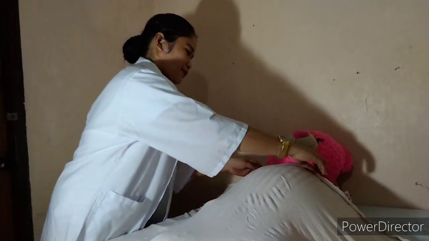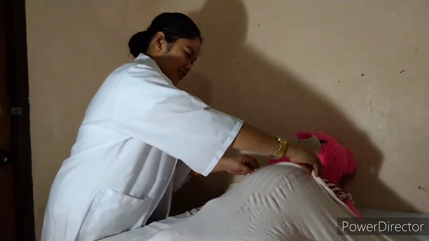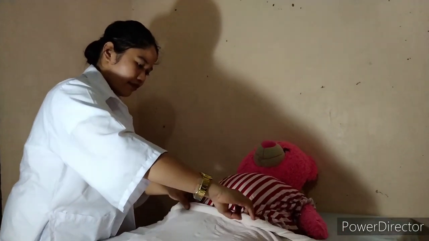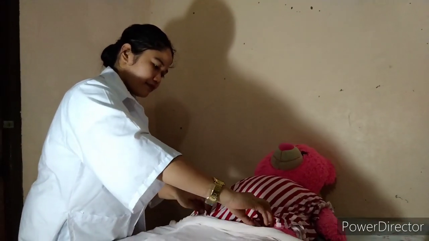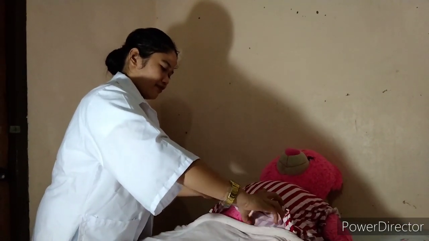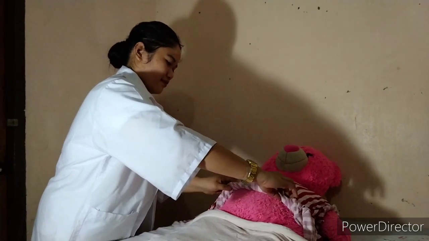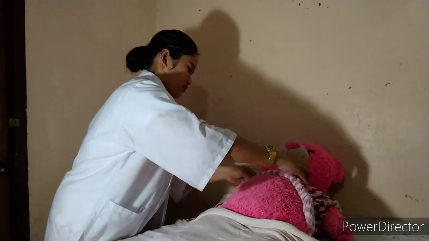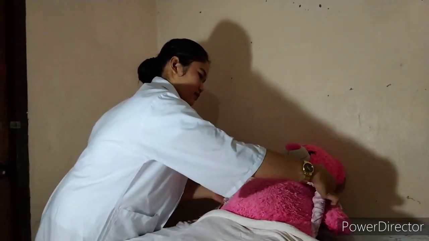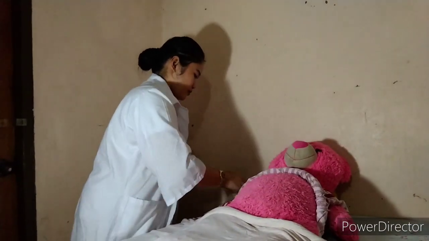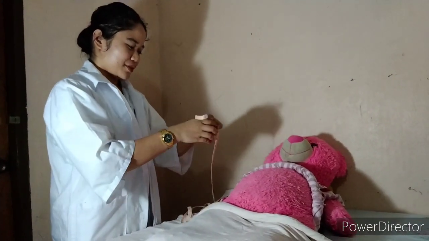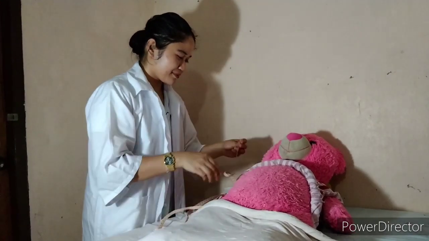Ma'am, I need to measure fundic height using this tape measure.